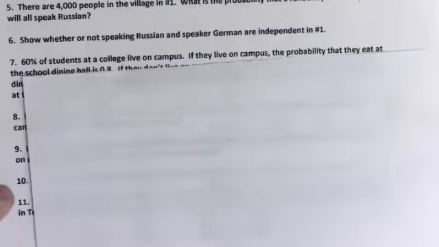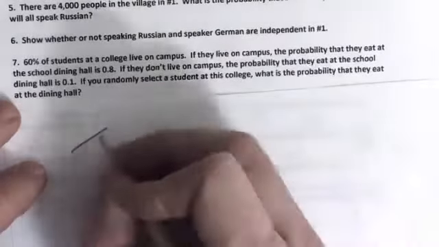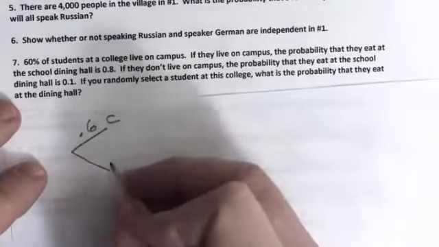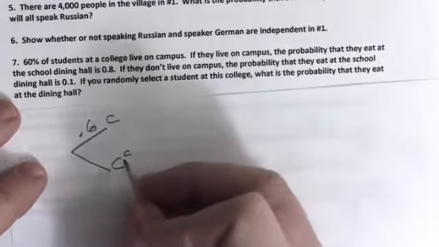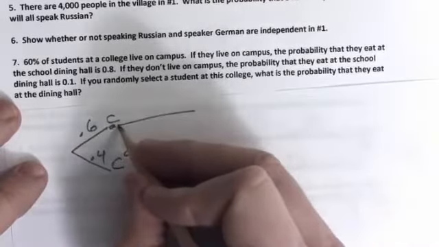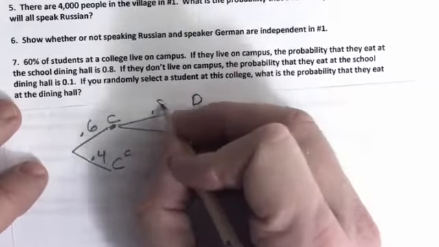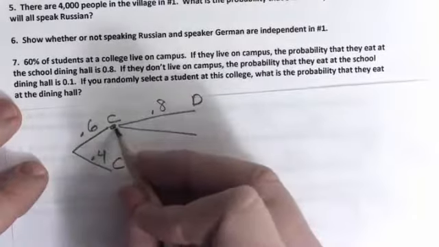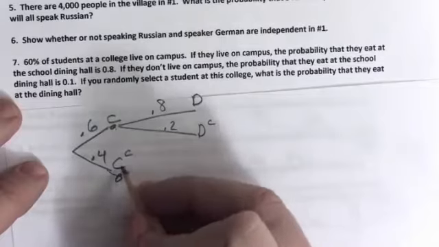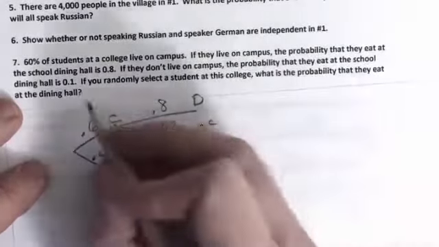And so this is how we would make a tree diagram. First of all, the first event we have is whether or not they live on campus. So I'll put C for campus. There's a 60% chance that'll happen. So that means C complement, the probability they don't live on campus, is 40%, okay? So given they live on campus, the probability they eat at the dining hall, I'll put D for dining hall, is 0.8. And so that means given they live on campus, the probability they don't eat in the dining hall is 0.2. So given they don't live on campus, campus complement, the probability they eat at the dining hall is 0.1.